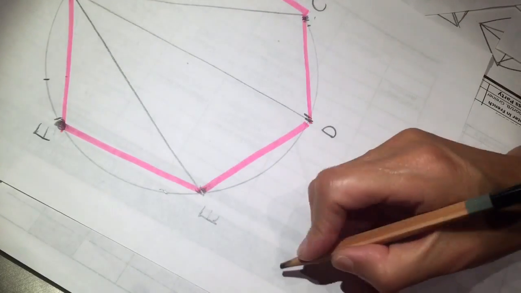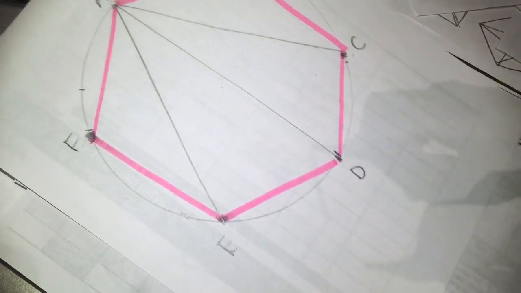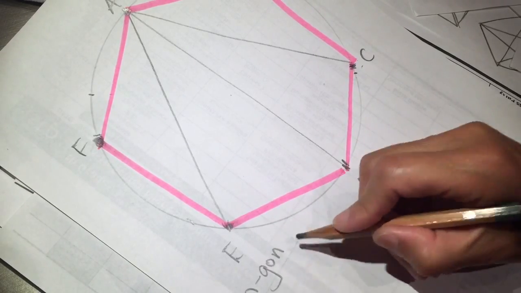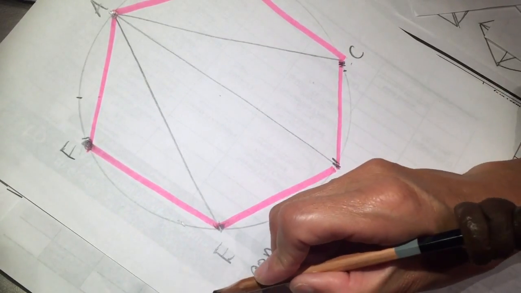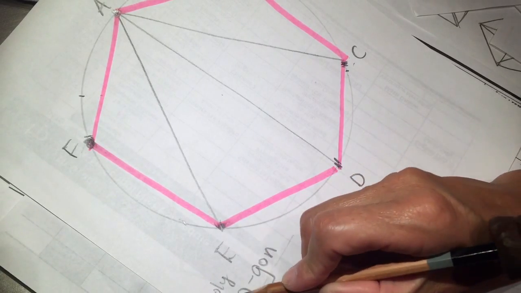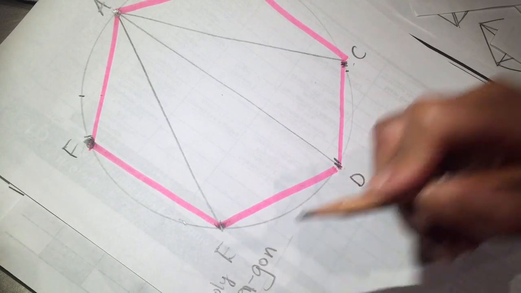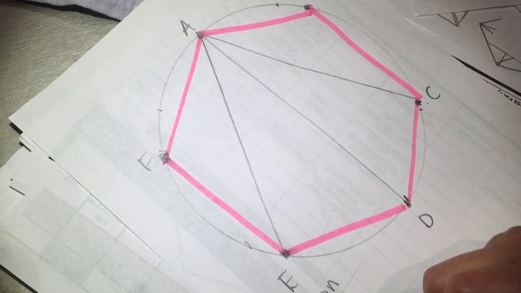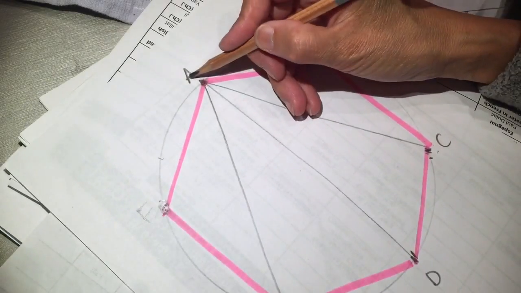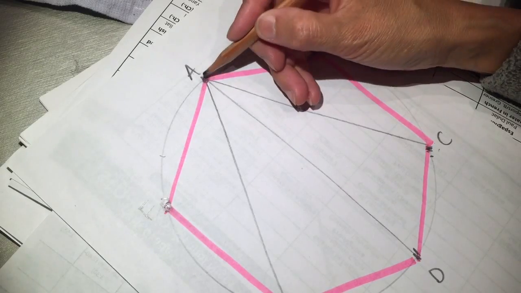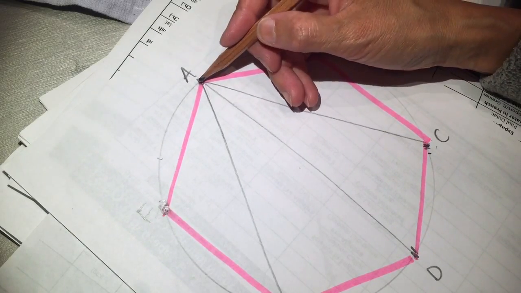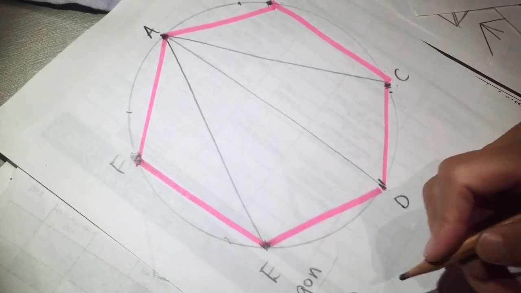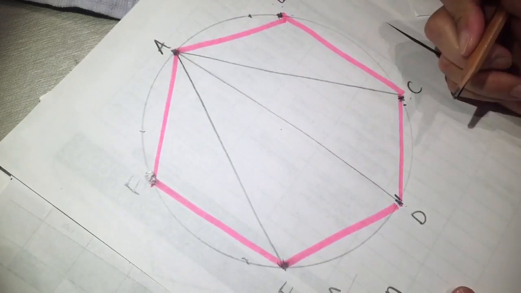So if we have n points, an n-sided polygon, where poly means a number of n, we have n minus 3 points to connect. And how many points can make this action? 6. So times n.